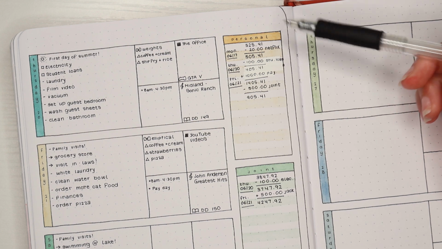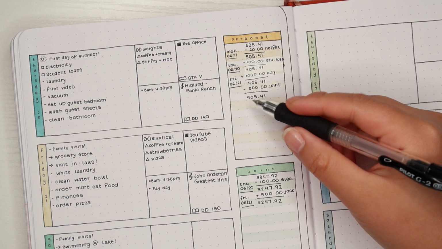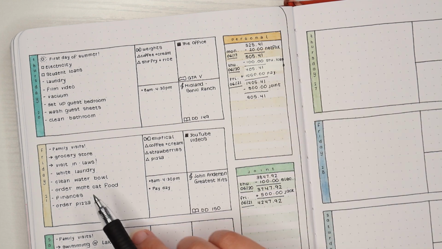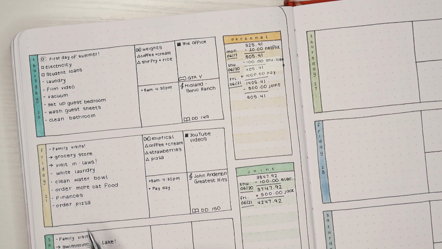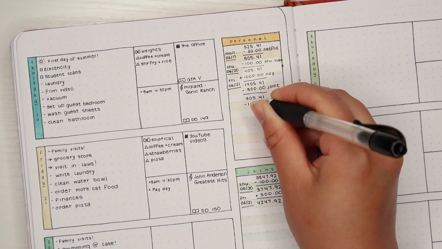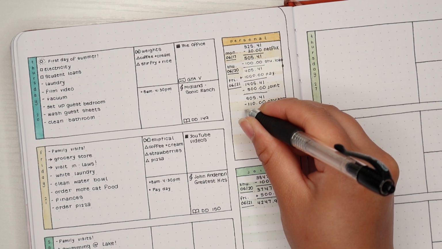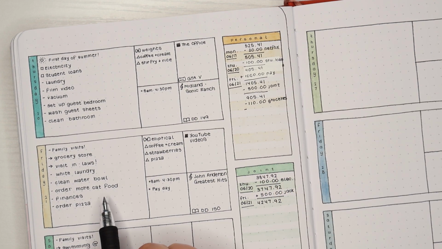So what I would do in my weekly expense tracker would be to go down the line and add those charges as well. Let's start off with the grocery one. Let's say that I spent $110 there or something. So I'll write groceries, and then I'll also subtract the amount that I spent on cat food.